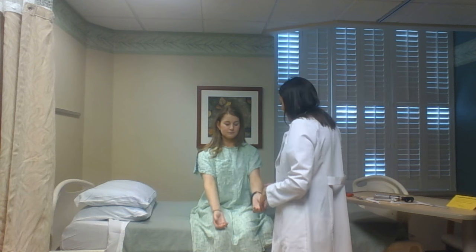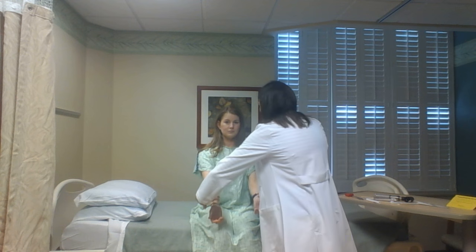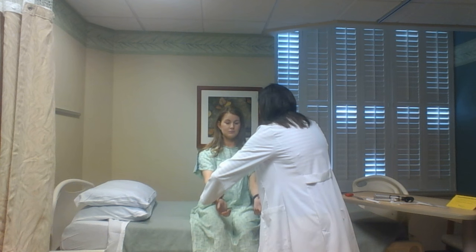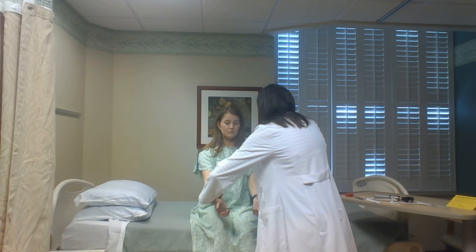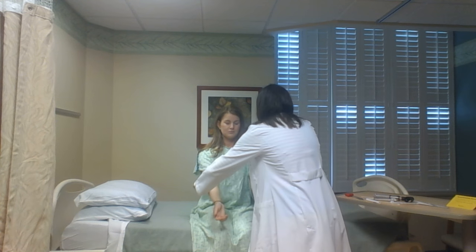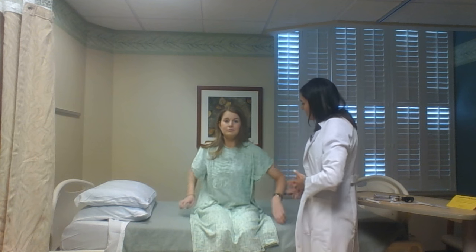I'm going to check her radial and brachial pulses. Starting with the radial. Her brachial. They're both strong on both sides and even. Now, Kate, can you please turn around for me?